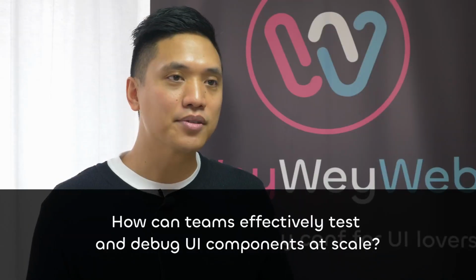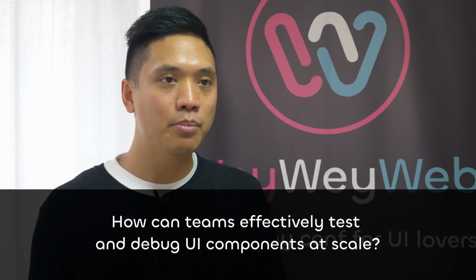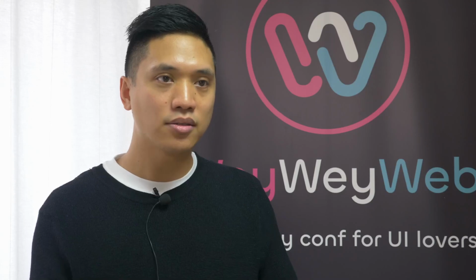There are multiple ways to test or debug React components. My favorite way is to first have a component explorer. This allows you to test and debug a component in isolation without having to enter your application first. This way, you don't get interrupted by any states that you have to go through first.